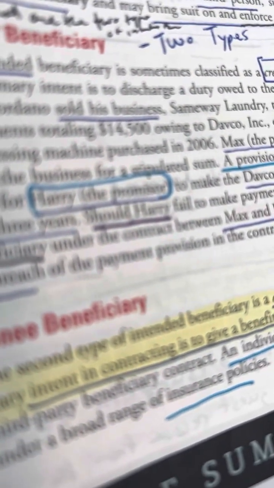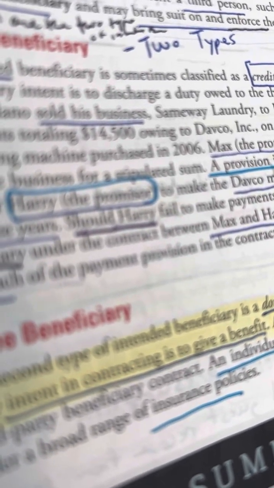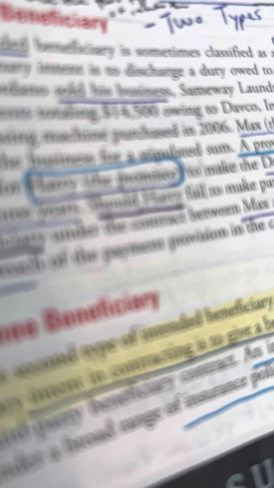Oh, here we go. Creditor beneficiary. The intended beneficiary is sometimes classified as a creditor beneficiary when the promisee's primary intent is to discharge a duty owed to the third party.